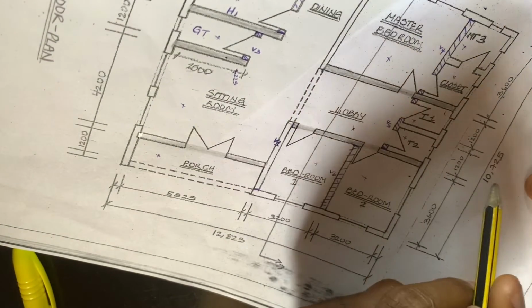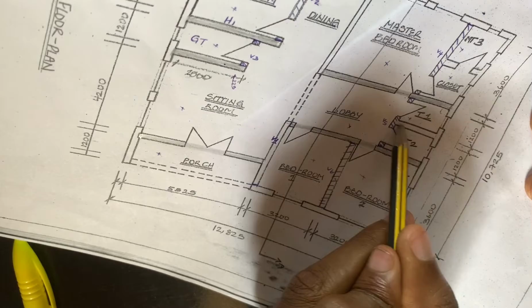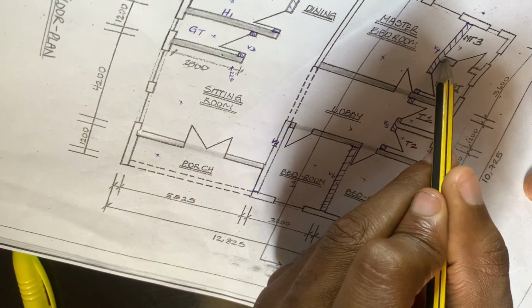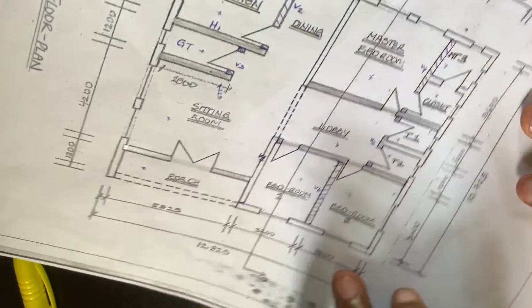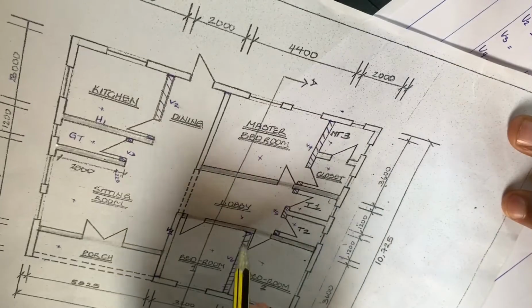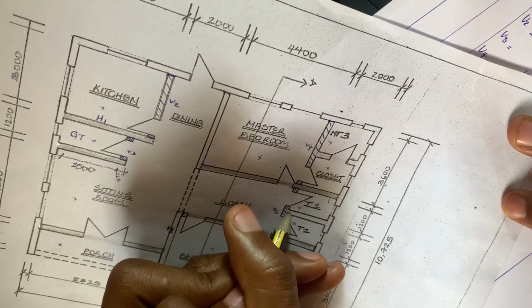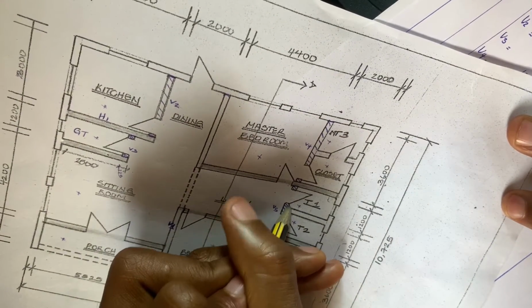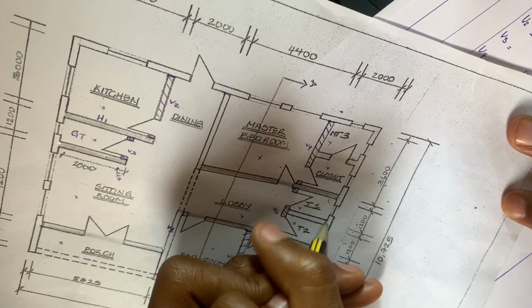Now what are the horizontal walls remaining? That's this one and what? This one up here. So now we've done up to H6. So we're going to be catering for this wall here, from here to here.